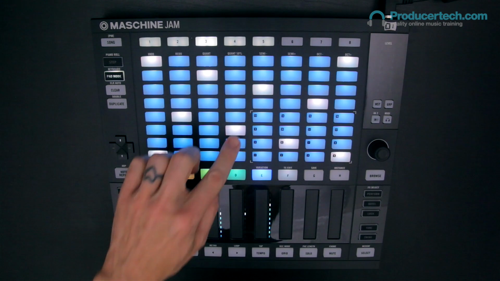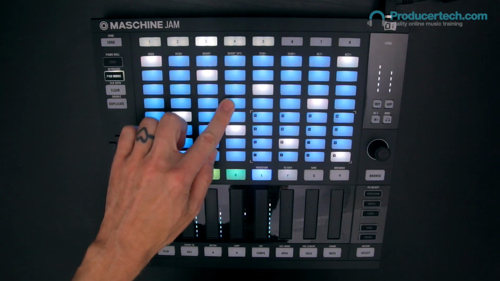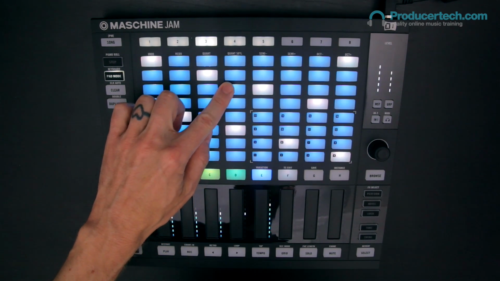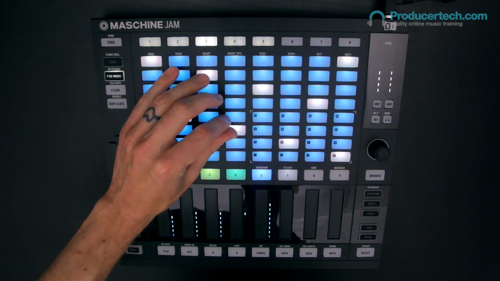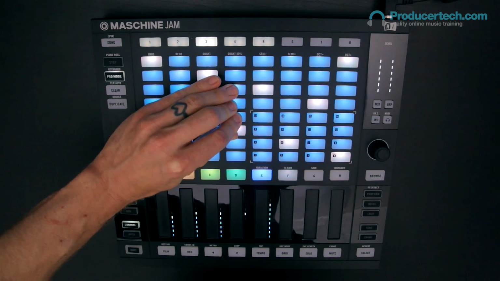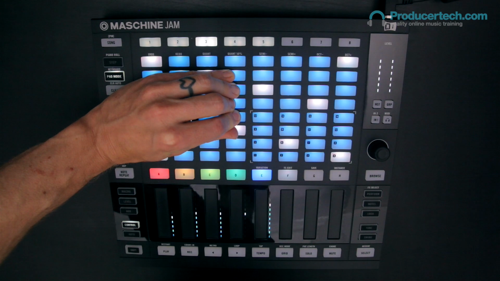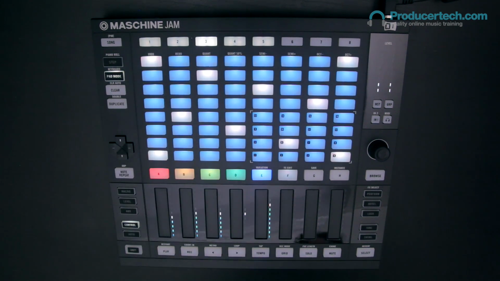And of course, for other melodic sounds, this same principle applies, where I can now play a minor 7 or 9 chord just by going up the grid. So it's much easier to remember chord shapes now.